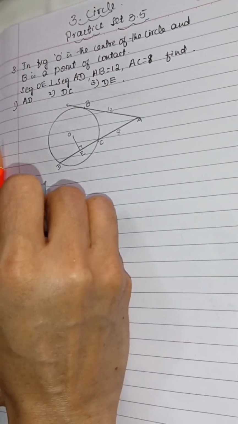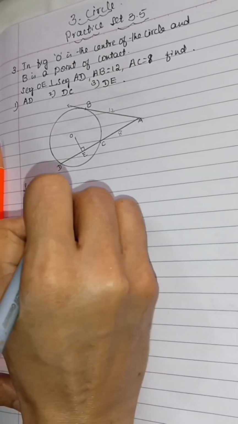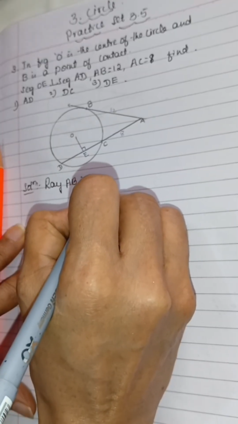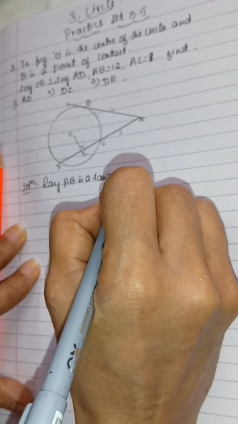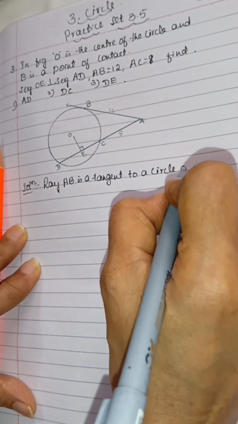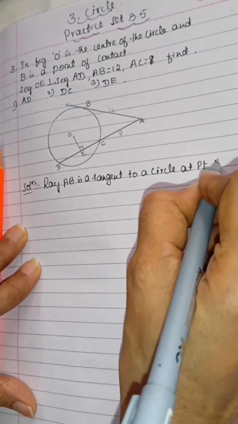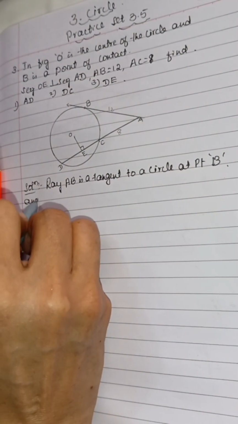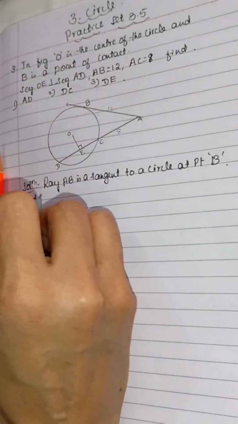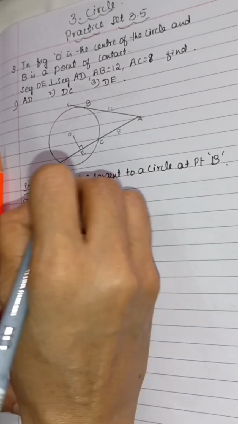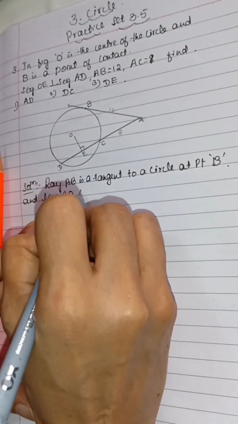For that, first we'll write: ray AB is a tangent to the circle at point B, and line AD intersects the circle.